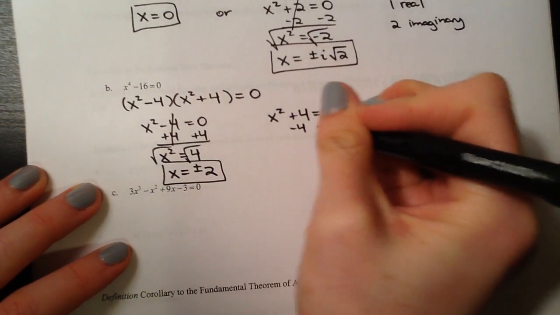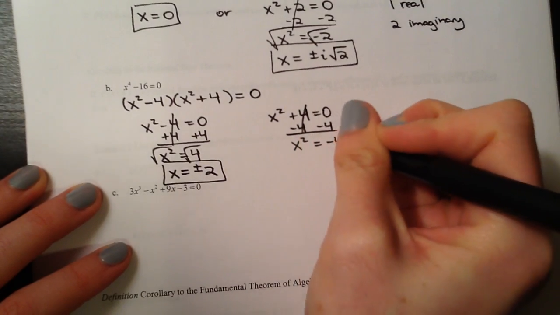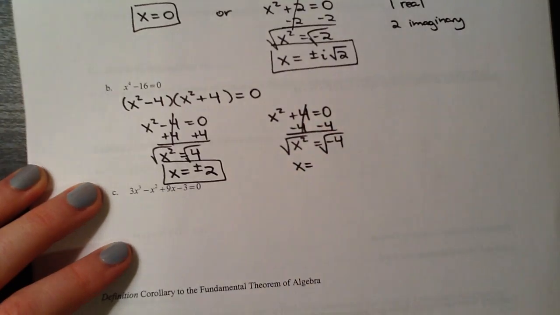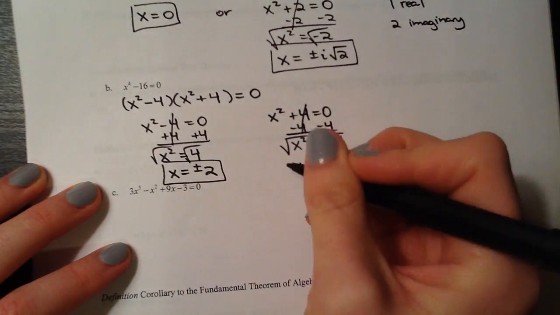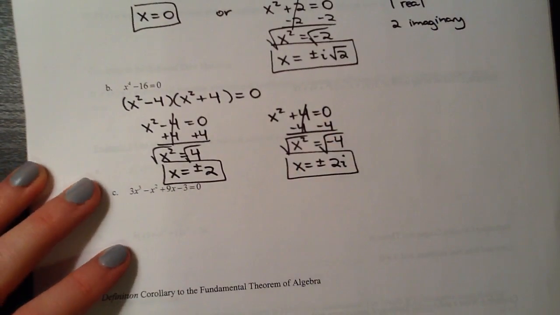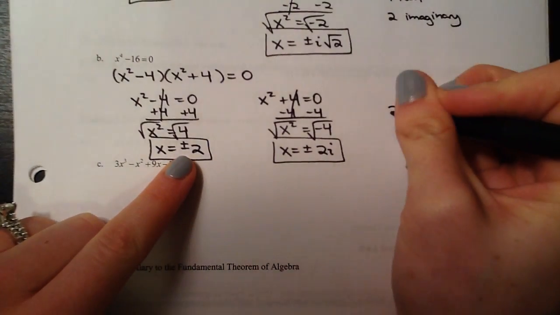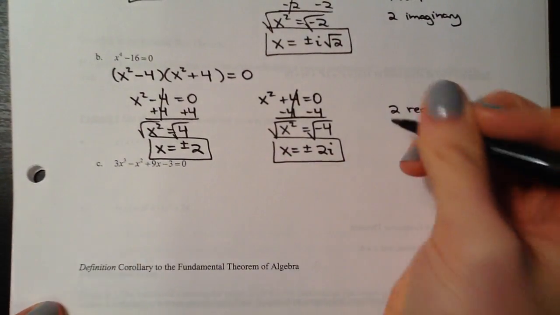And then here I do basically the same steps. I just start with subtraction. And then I take the square root of both sides. Since I have a square root, I start with my plus or minus. Since I have a negative under the square root, I know it's going to be an imaginary answer. The square root of 4 is 2, so this is going to be plus or minus 2i. That's what gives me the negative 4 under the square root. So here I have 1, 2. These are real answers. And then over here I have 1, 2 imaginary answers.